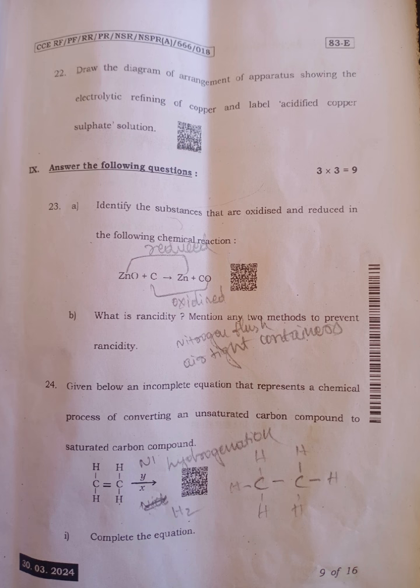First you have to complete the equation. Then X is hydrogen and Y is nickel as a catalyst. And the end product is ethane. When ethane reacts with chlorine in the presence of sunlight, this chlorine will break down into radicals like chlorine, Cl, and this chlorine will replace the hydrogen in ethane. So a substitution reaction will occur.